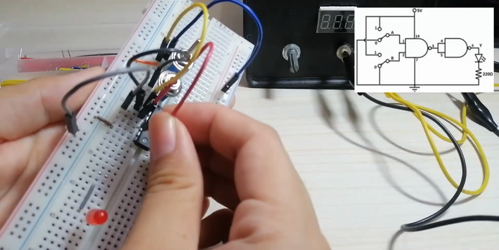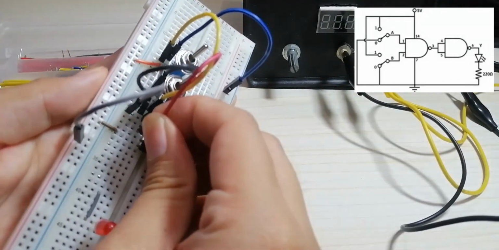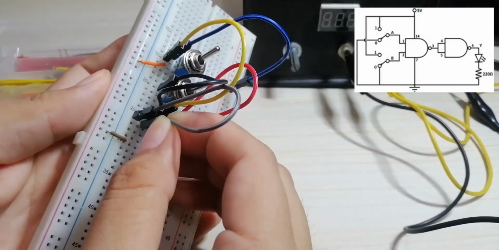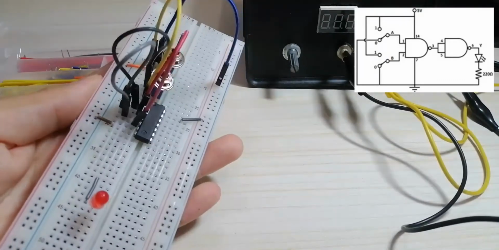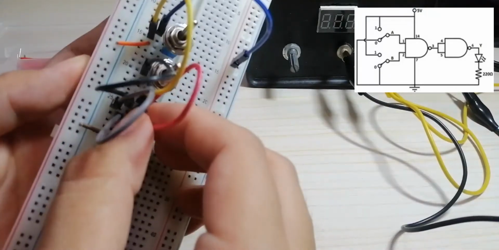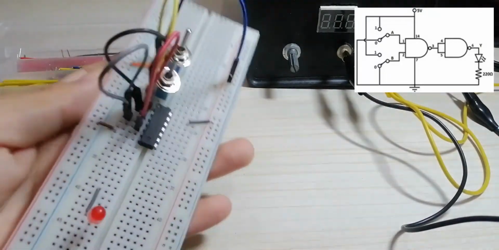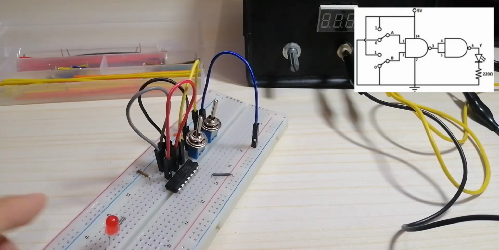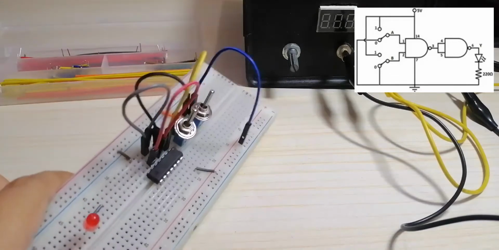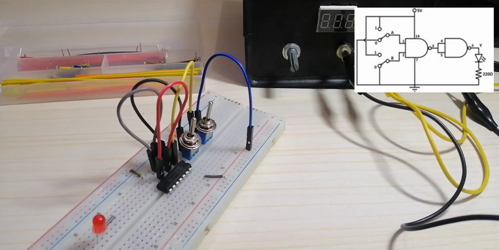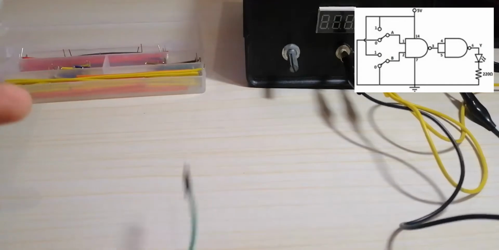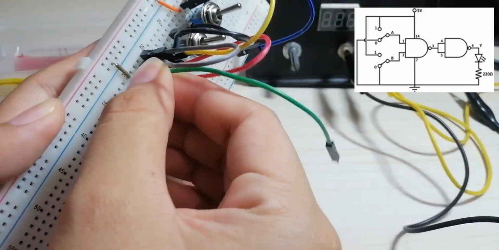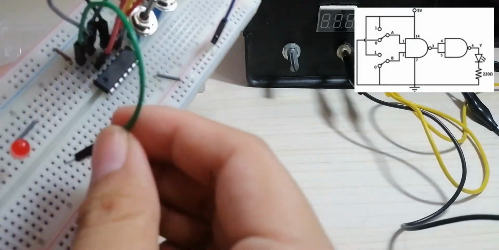It is connected to number 5 and number 4. And also number 6 of our IC is the one which is connected to our LED.